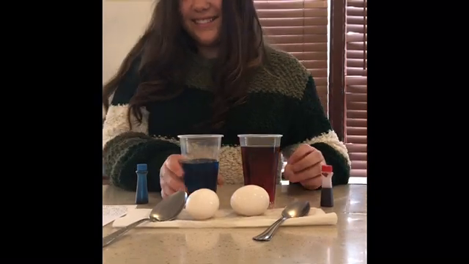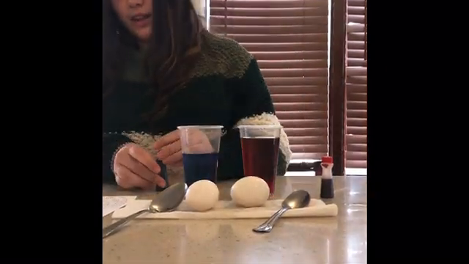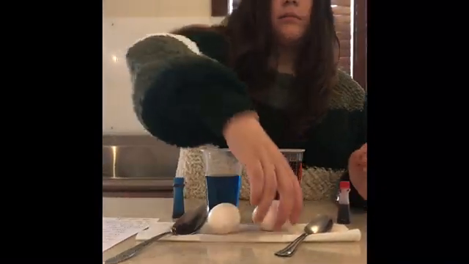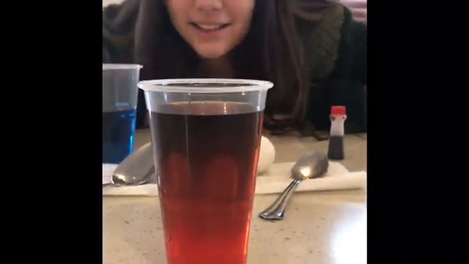Okay, so now we see that the salt water is denser, causing it to sink to the bottom. So now you see that the fresh water is floating on top of the salt water.